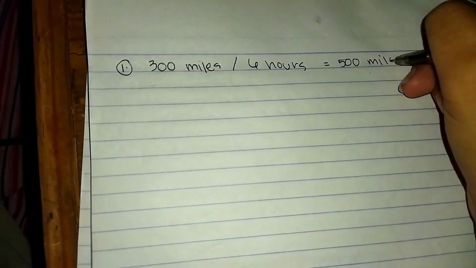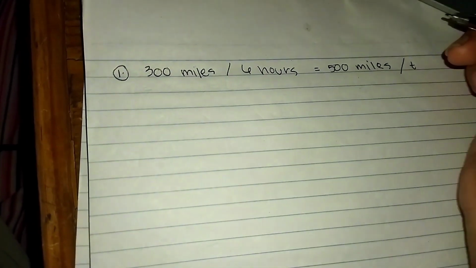Since the car is traveling at a constant speed, the distance traveled is directly proportional to the time it takes to travel that distance. Let t be the time it takes to travel a distance of 500 miles, then we can set up the proportion. So, for the first, 300 miles divided by 6 hours is equal to 500 miles divided by t.